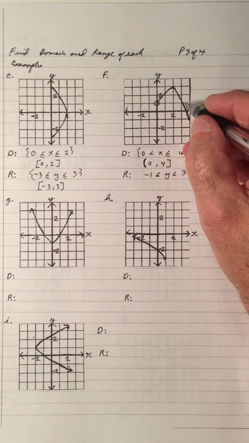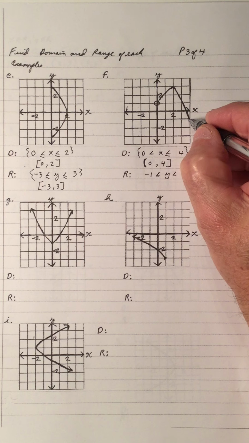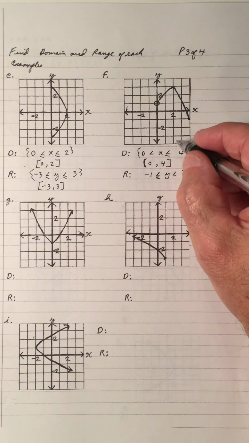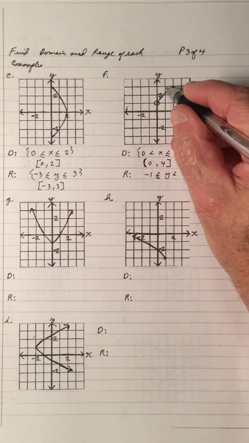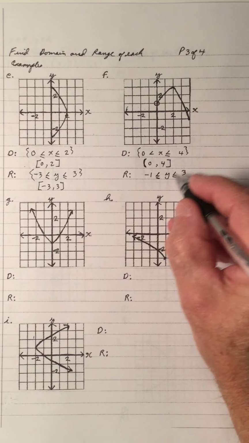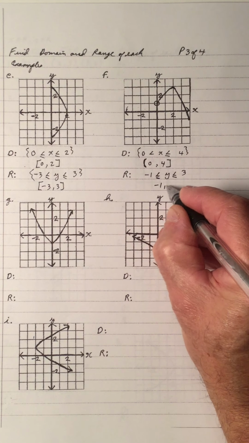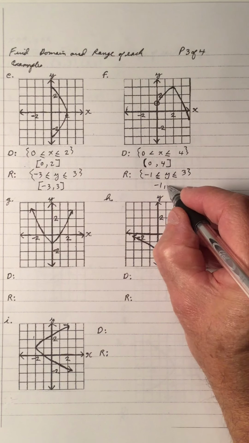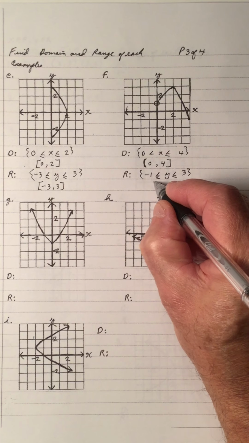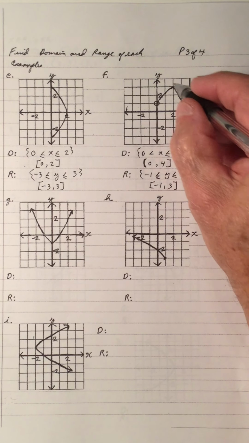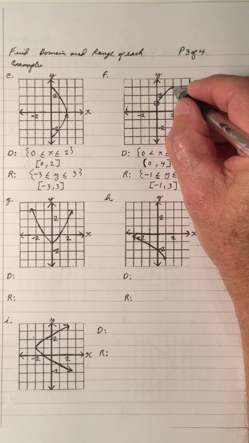At -1, it's solid, so it's a bar for an equal sign, and the 3 is solid, so it's an equal sign. That's the inequality that represents the range, and -1 to 3, and both of them are square brackets because the -1 is in the graph and the 3 is in the graph.